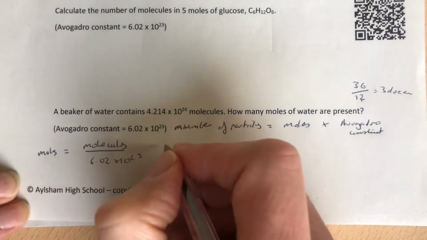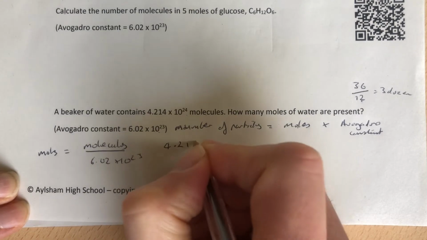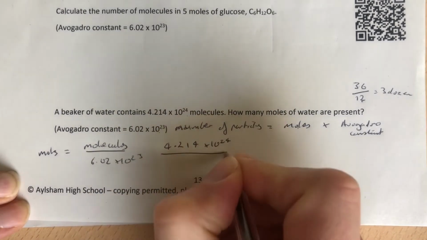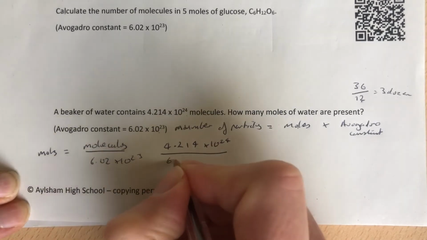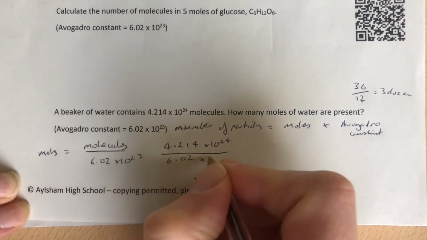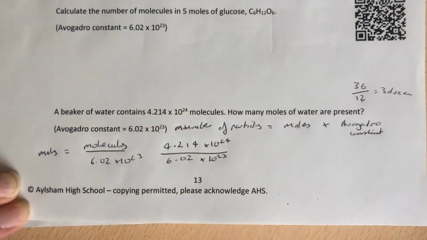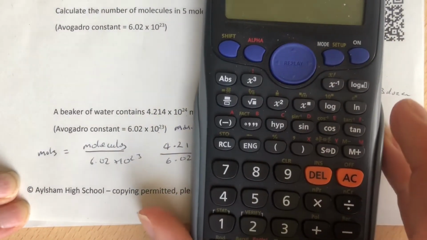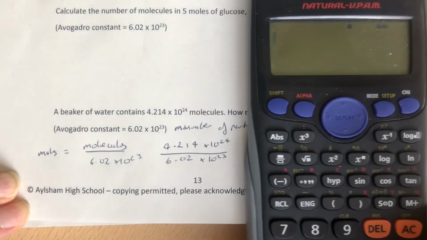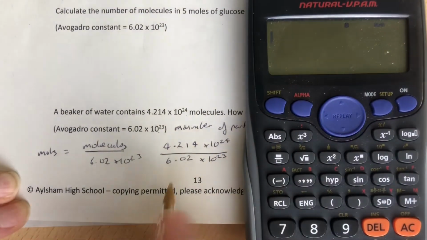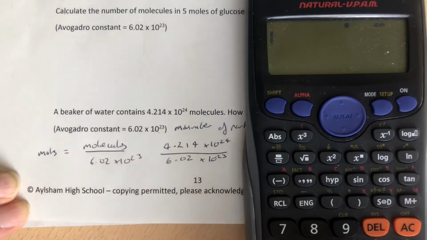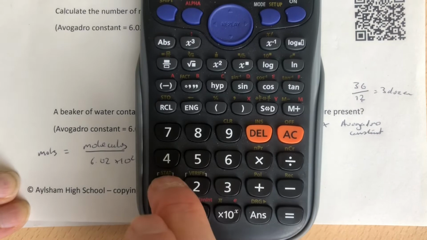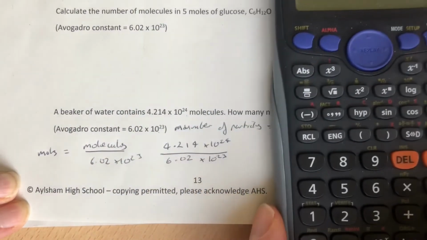So molecules, 4.214 times 10 to the 24, divided by 6.02 times 10 to the 23. I'm just looking at those numbers and I think the answer is 7, but let's put it in a calculator and just see. Okay, now the most important thing when doing this question is we put the number into the calculator correctly. So 4.214, that goes in exactly as you would expect. 4.214.